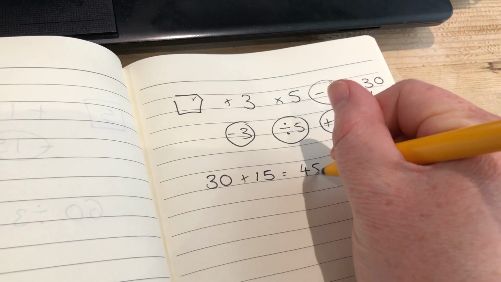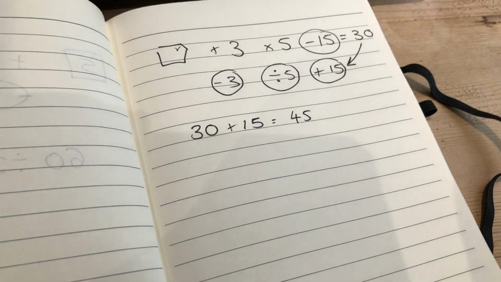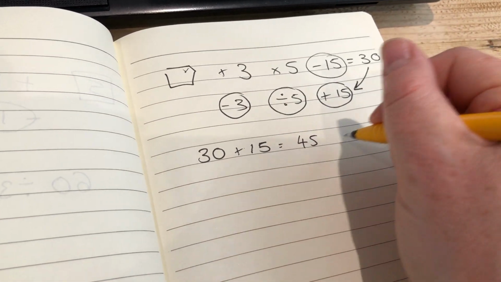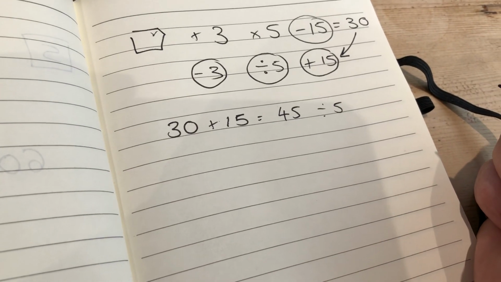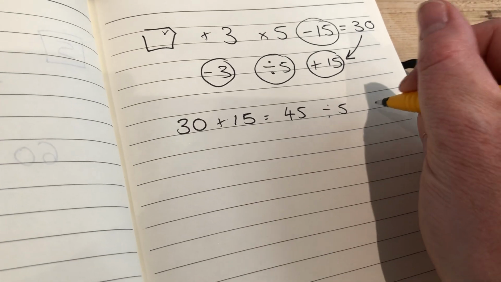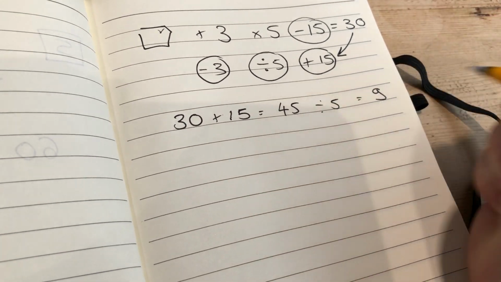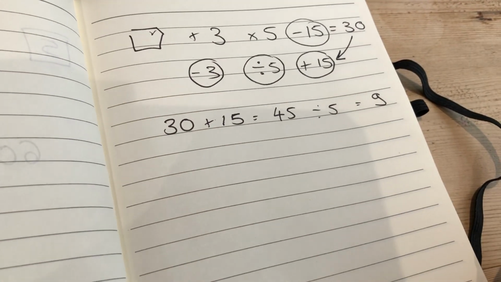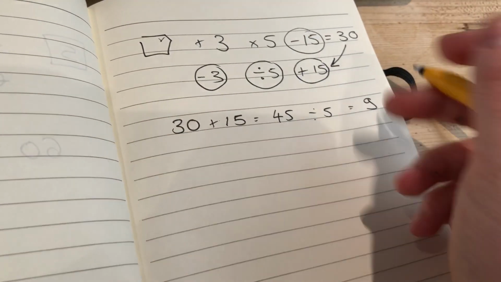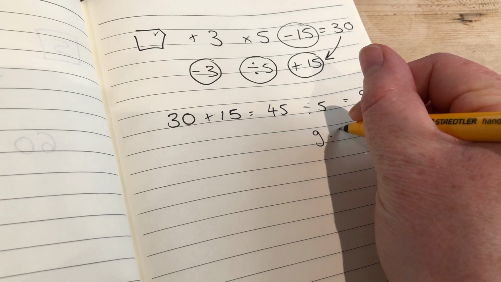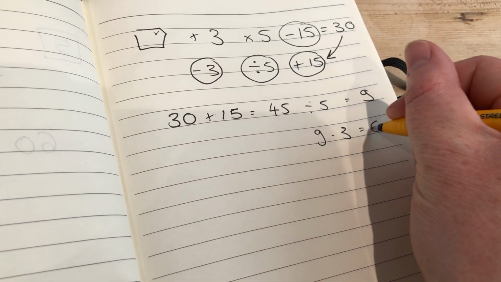Again, if you can't do that in your head, it doesn't matter. You just do quick jottings to the side. Now we're going to divide it by 5. Again, hopefully you should be able to do that, because that's just your 5 times table. If you can't, do a quick bus stop method to give you 9. Saying how many times does 5 go into 45, goes 9 times. And then instead of adding 3, we're going to minus the 3. So 9 take away 3, which gives us 6.